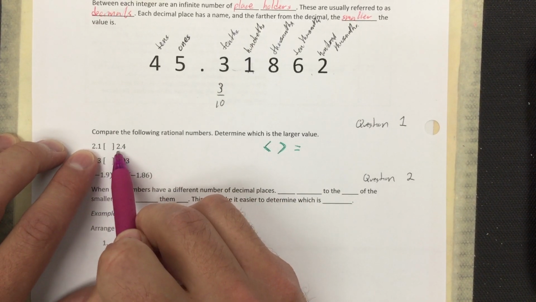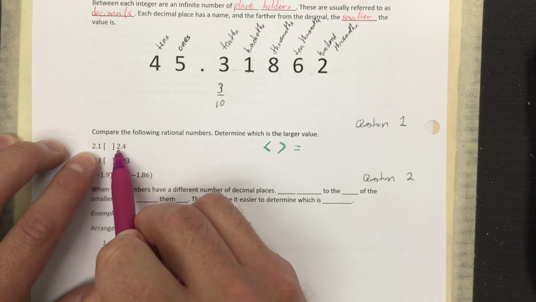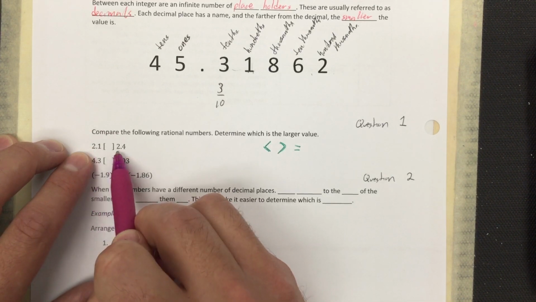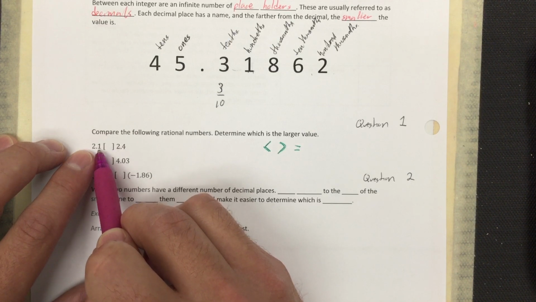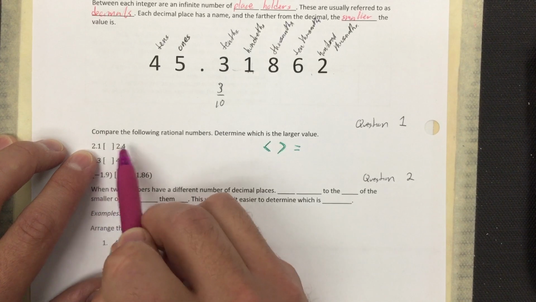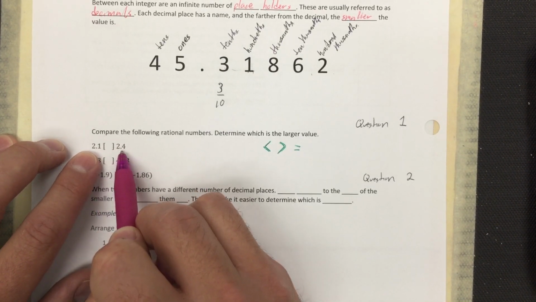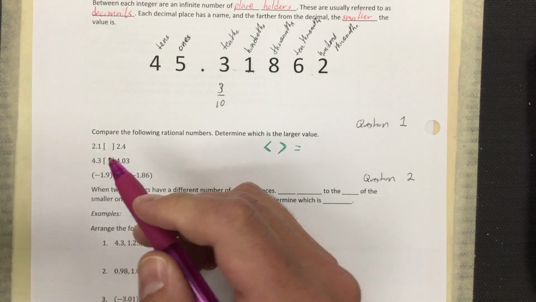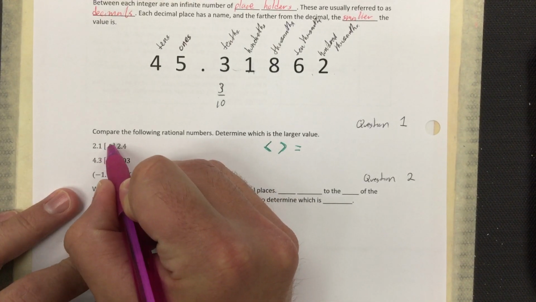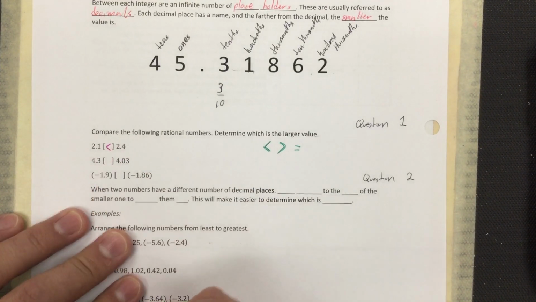Well, let's look at the numbers ahead of the decimal first. Here we have a 2, here we have a 2, so those are exactly the same. Now we can see that there is a single decimal place in each. This one is a 1 and this one is a 4. If we're using positive numbers, the bigger the first decimal place, the bigger the number. So it means that 2.4 is bigger than 2.1.